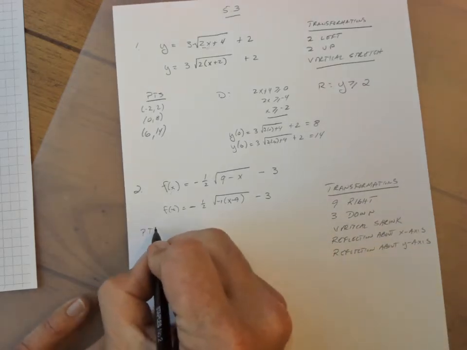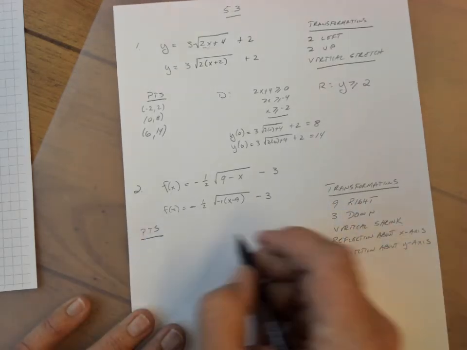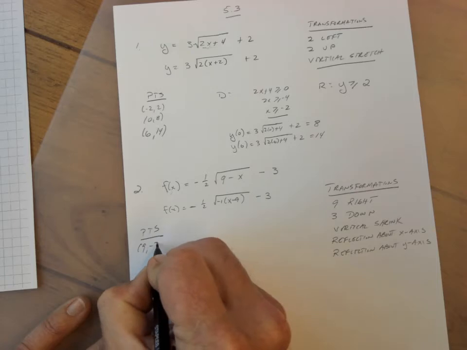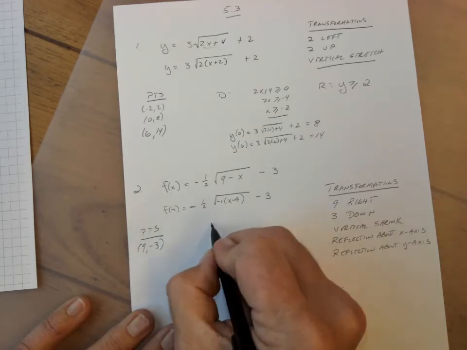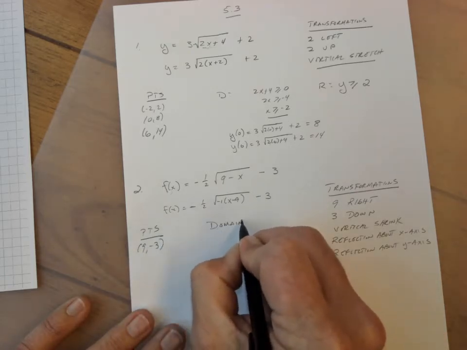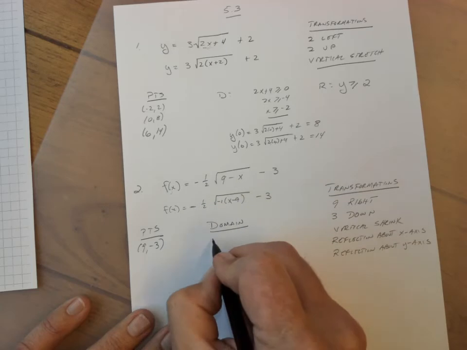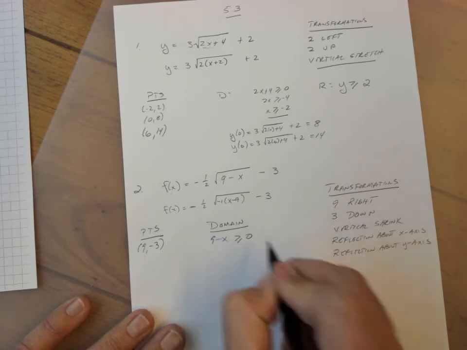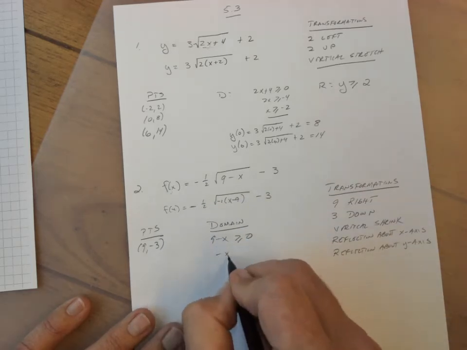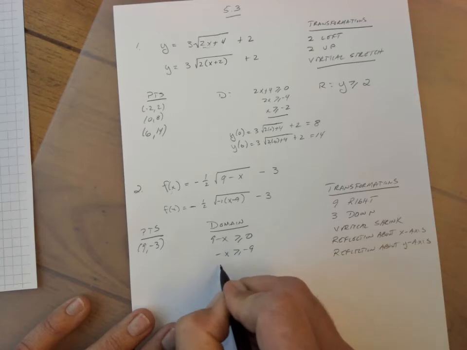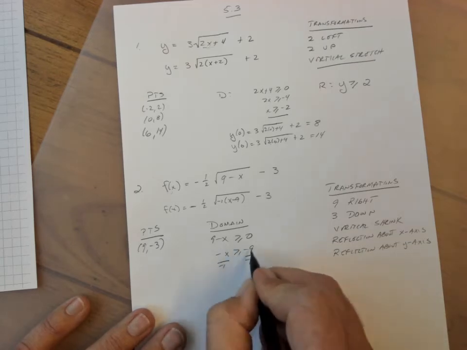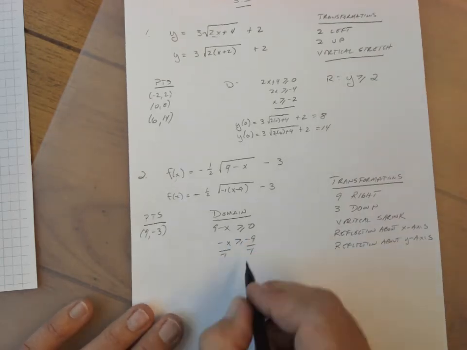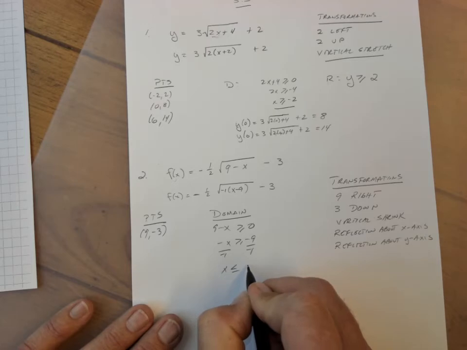All right, so a couple of things. For our points, we went 9 right, 3 down. So we know we have 9, negative 3. Our domain, so 9 minus x has to be greater than or equal to 0. If I subtract 9 and divide by negative 1, and remember when we divide an inequality by a negative, we reverse the inequality symbol.